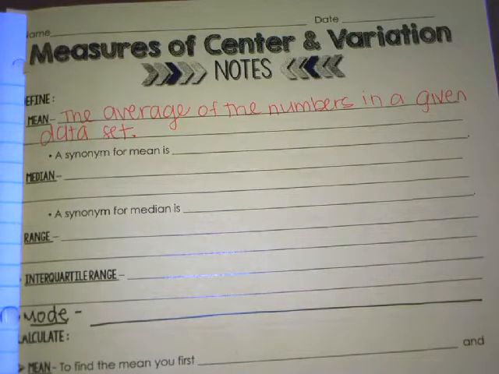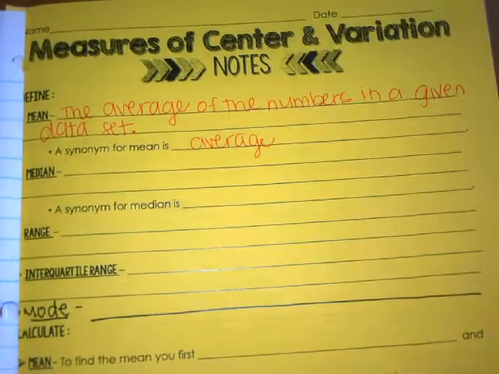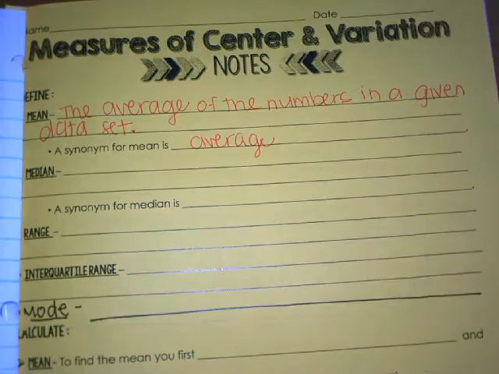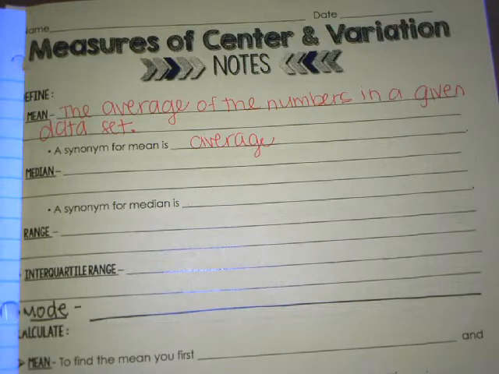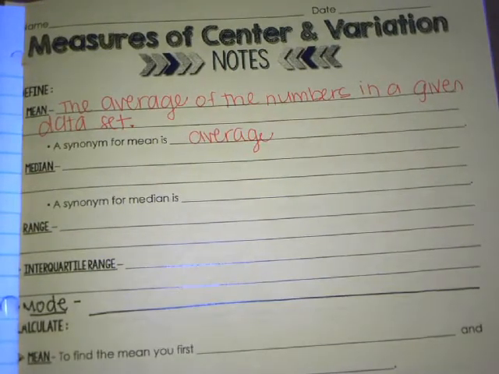So what's a synonym for the word mean, everyone? Average. If you see the word average, you solve it like mean. If you see the word mean, you solve it like average. They mean the same thing. You solve them the same way. To be honest, guys, you will see the word average a lot more in real life than you will the word mean. Is that understood? So just know the older you get, the word average appears a whole lot more than the word mean does.